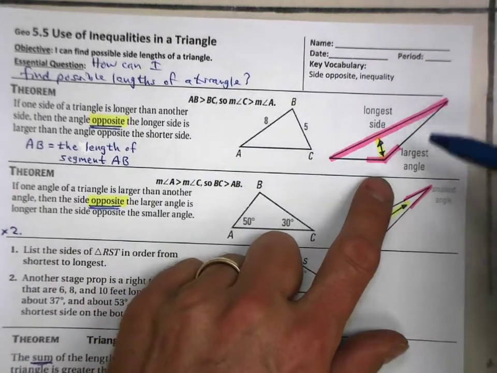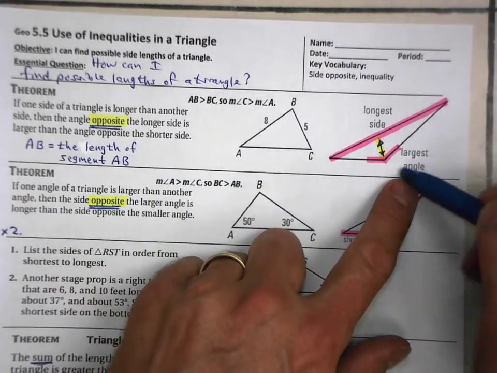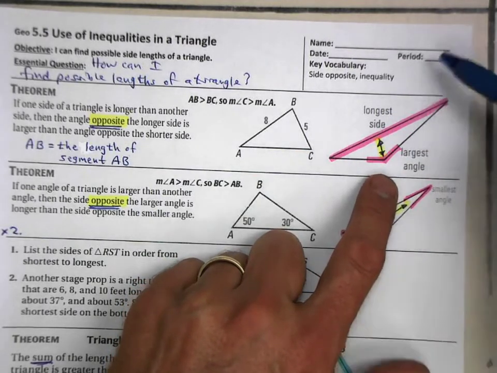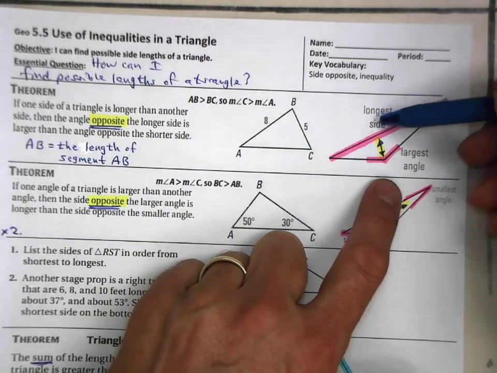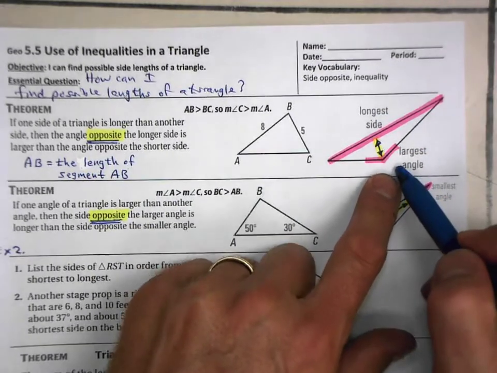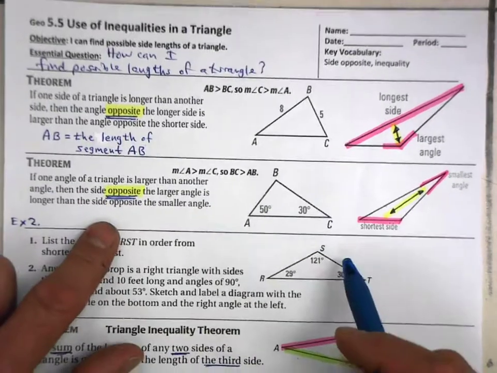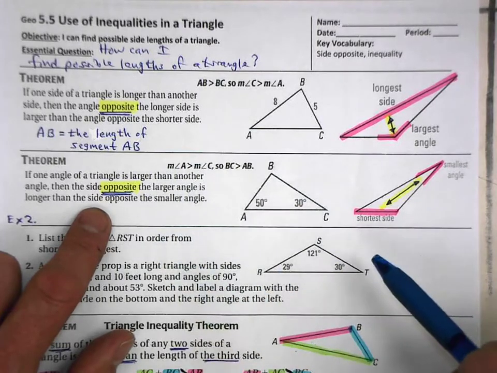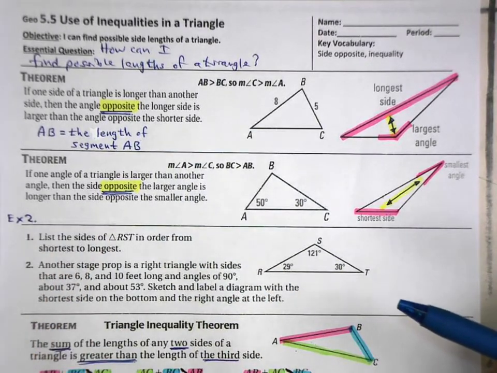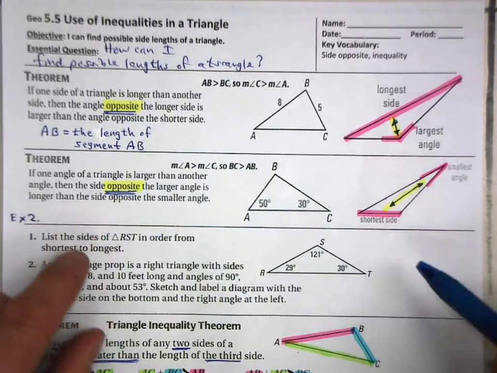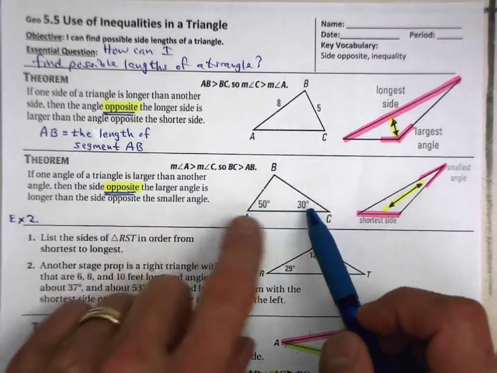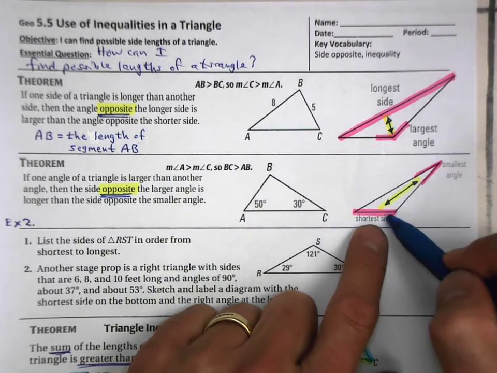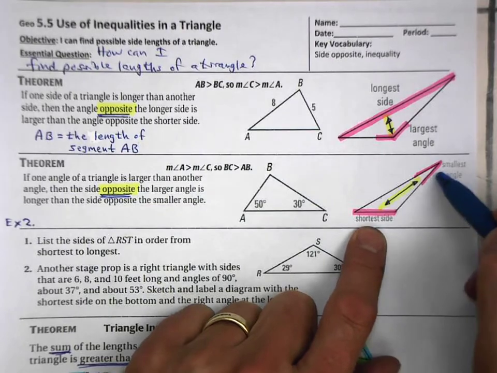Across from, or opposite, that is the key principle that we're looking at. And it does not matter what you start with. If you start with the largest angle, then you know opposite of that is going to be the largest side. Or if you start with the largest side, then you know across from that is going to be the largest angle. And the opposite is also true, that the shorter side is going to be across from the shorter angle. That's what they're saying here in this diagram.